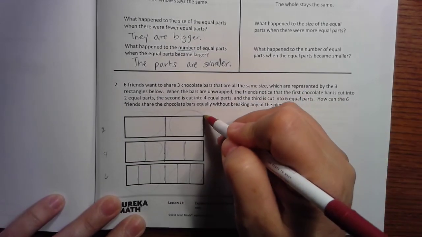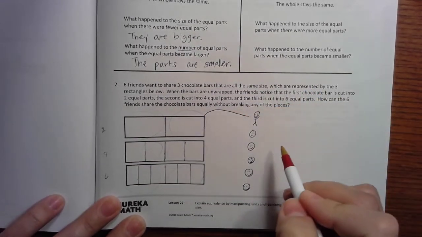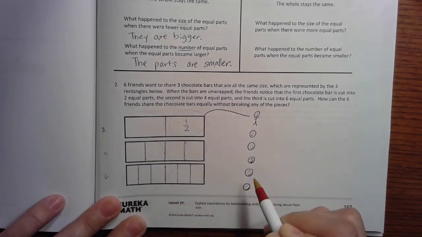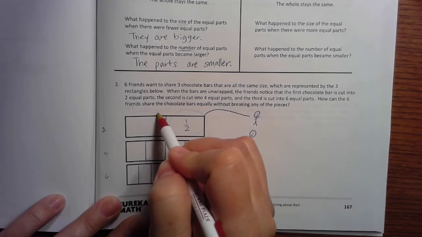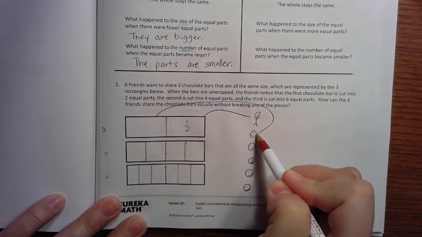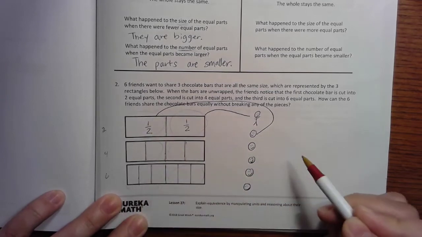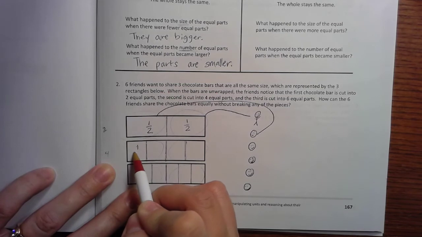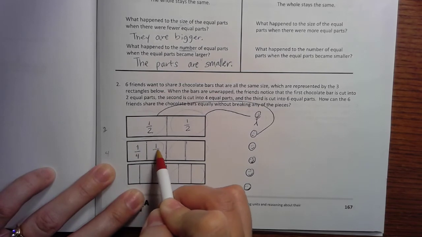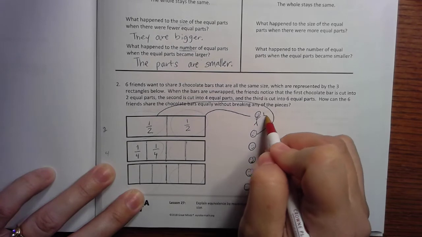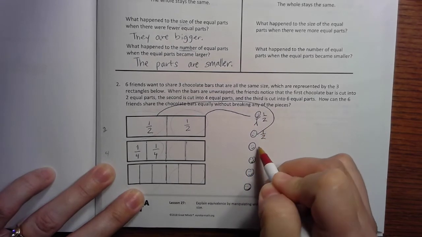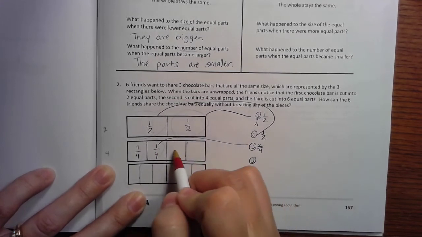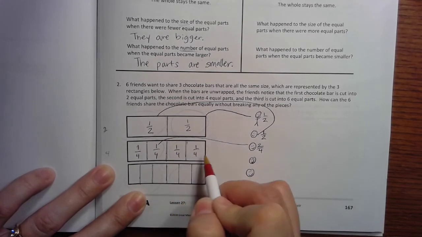So I'm going to do a line. This is what a lot of kids do when I ask them to do this problem. This friend gets this half. This friend is getting that half. This friend, I guess this friend is going to get, I'll write their fraction next to him. This friend here is going to get 2/4. And this friend is going to get 2/4.